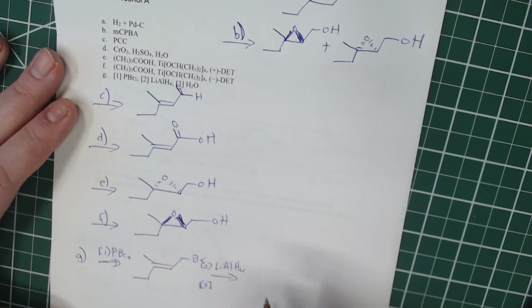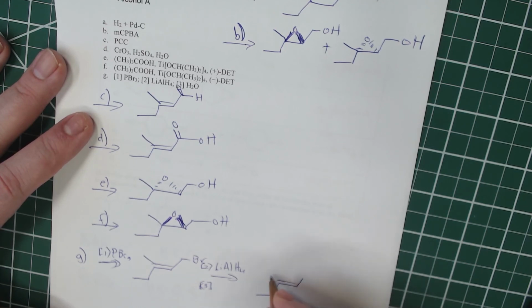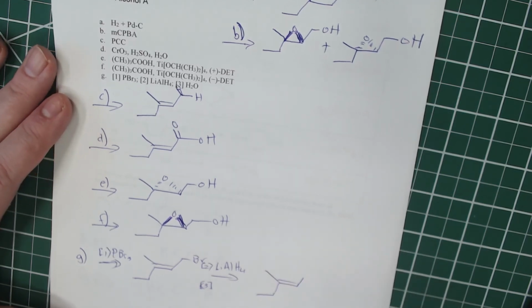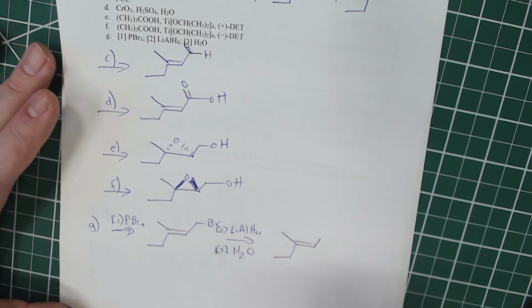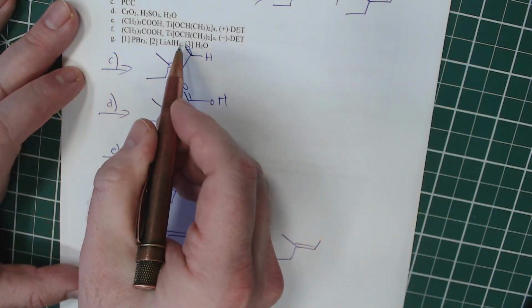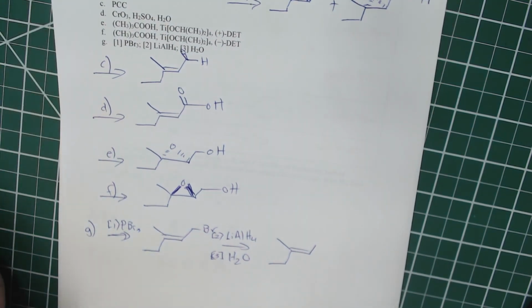That will convert it into an alkane, and so you'll simply get that. So this is the reduction on part G, the reduction that we saw earlier in the chapter.